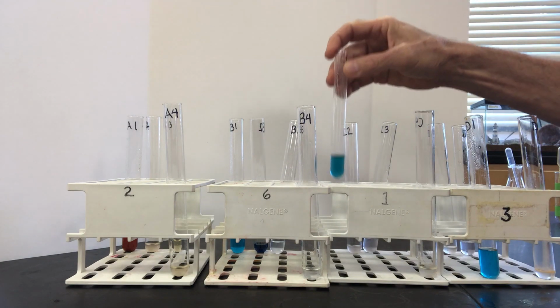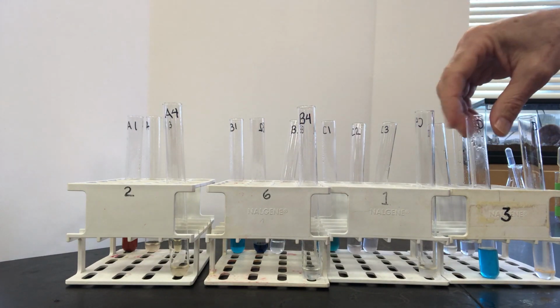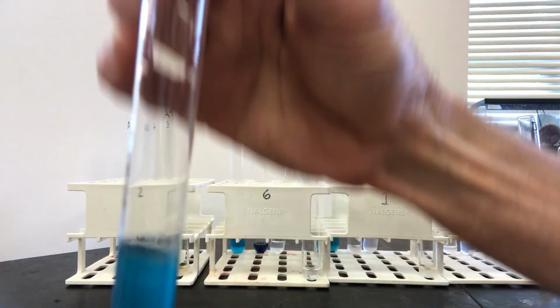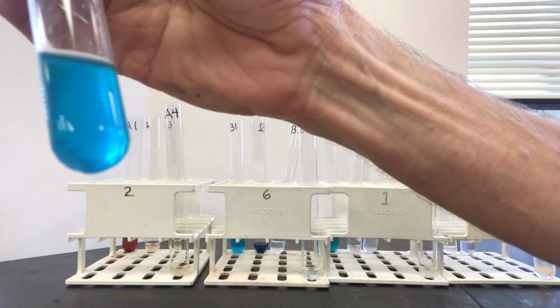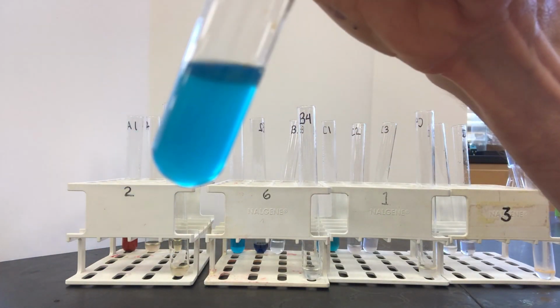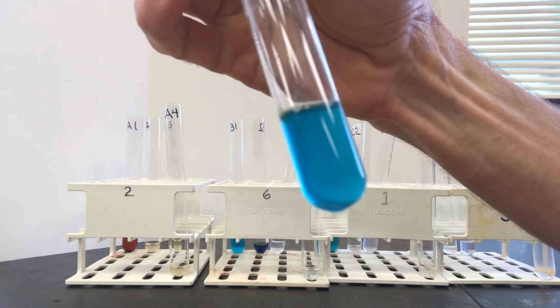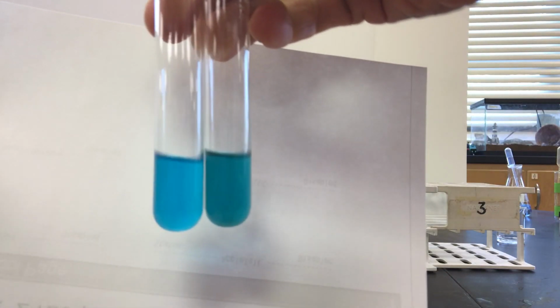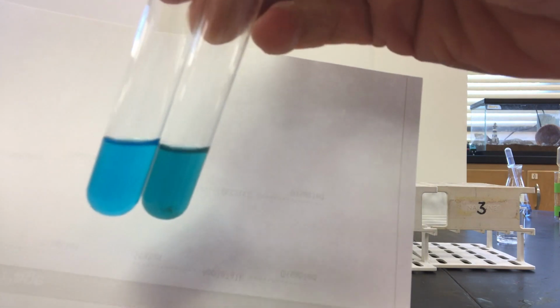And D1, pepperoni, looks like this. Remember, you're looking for both a color change, which can be orange-red to brown-green, and for the presence of any precipitate. Pay close attention to the difference between B1 potato chips and C1 refried beans for both a color difference and presence of any precipitate.